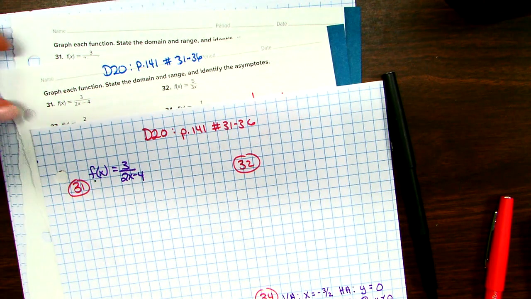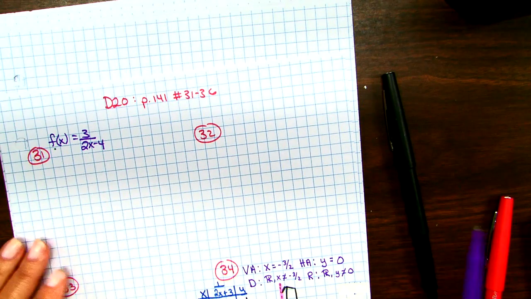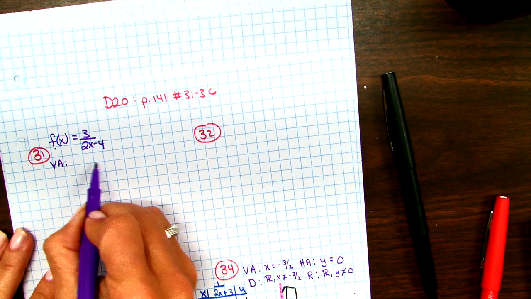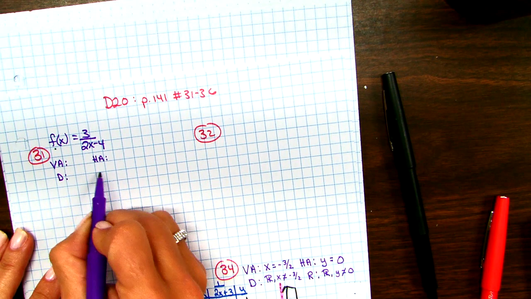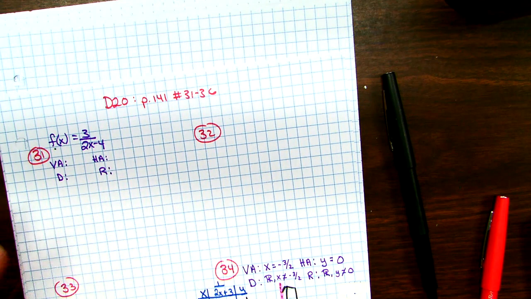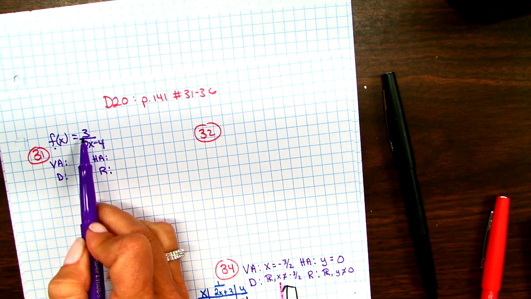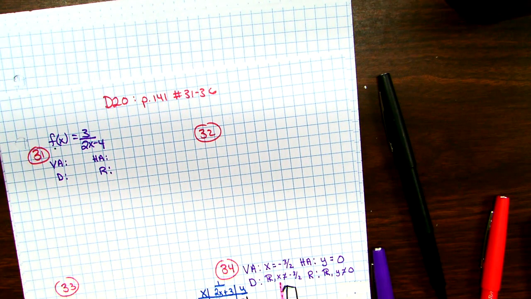Okay, so if you missed yesterday, what we're about to do right here is what you missed, where we're going to identify the VA and the HA, the domain, and the range. Okay, so here's the given problem for number 31, and we're going to pull out all of this information.